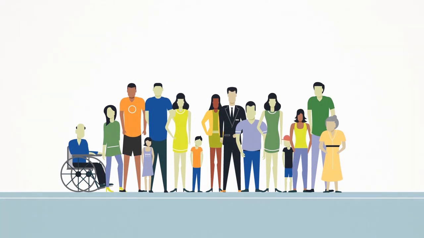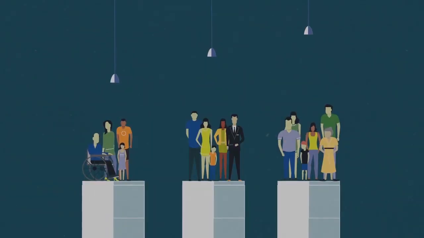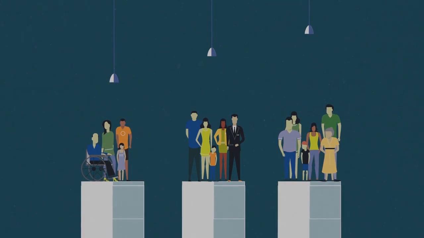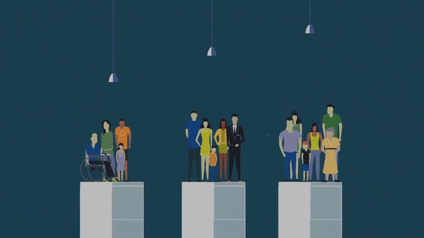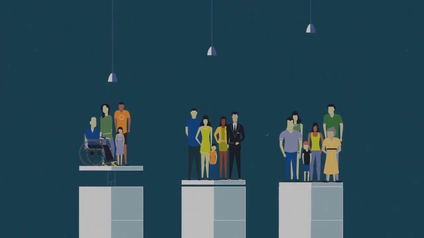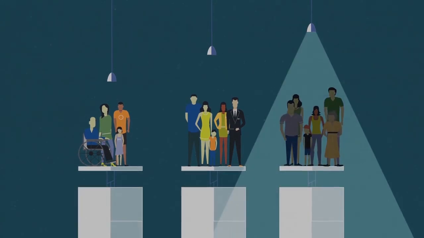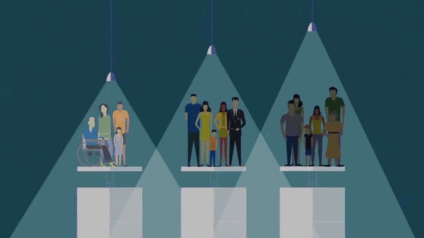It may actually deepen inequality between groups rather than reduce it. And by providing benefits or protections to everyone, resources that could be targeted to groups worse off instead flow to those who are better off.